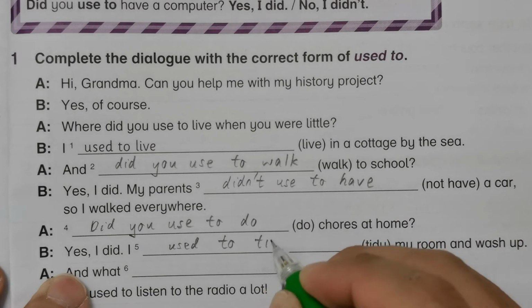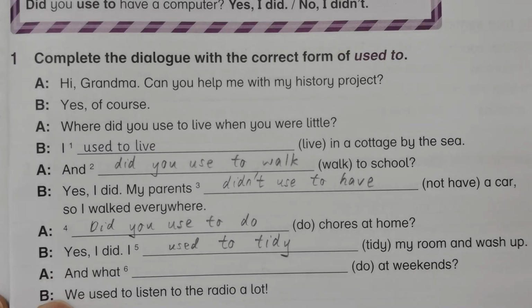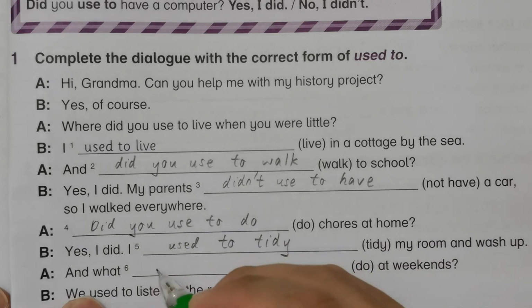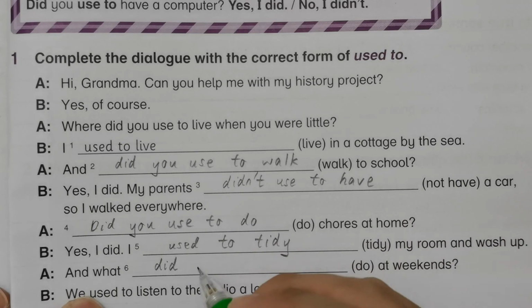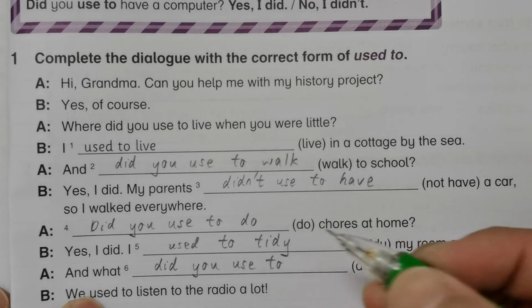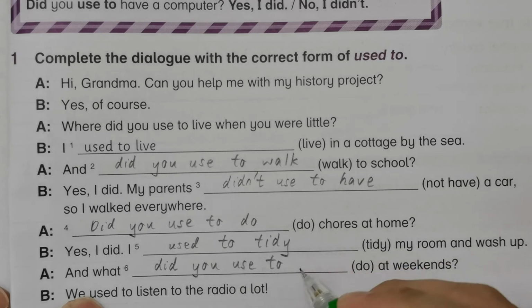Used to tidy my room and workshop. And what? So this one is a verb. So interrogative form again, or question form. So did you use to, without a D here, as compared to this affirmative form. Did you use to, and then we have our verb here, do. At weekends, we used to listen to the radio a lot.